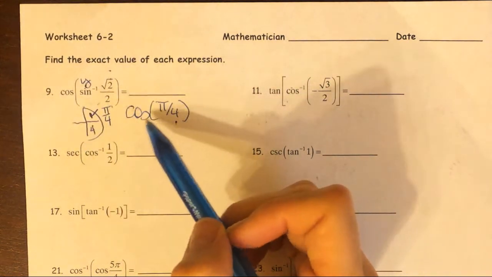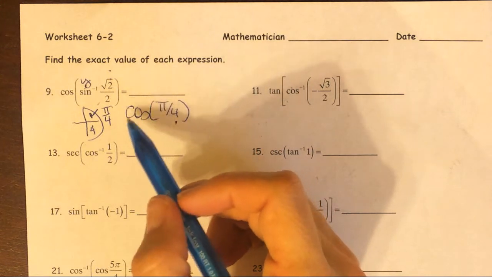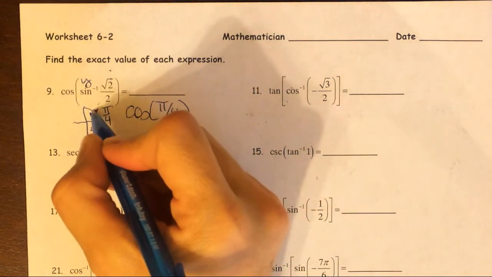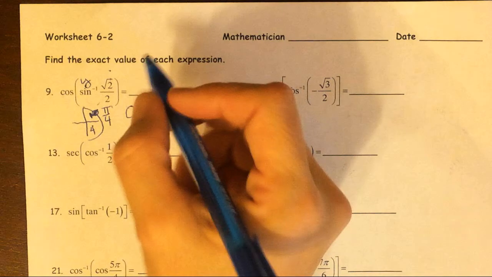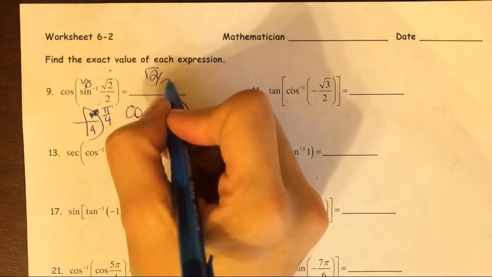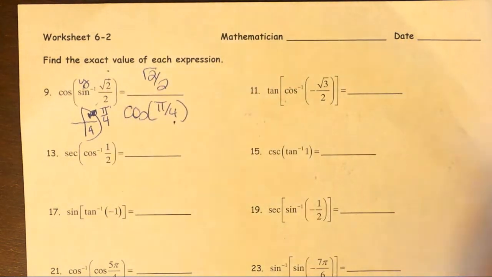Now I'm going to do the outside. The outside says take cosine of pi over 4. Well, right here at pi over 4, what is the x value? Because that's my cosine. It's root 2 over 2.